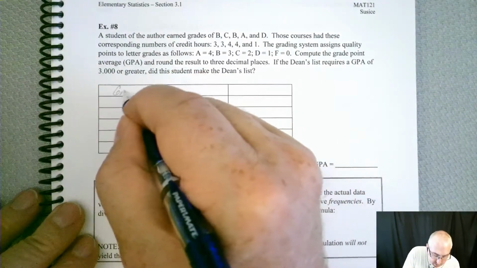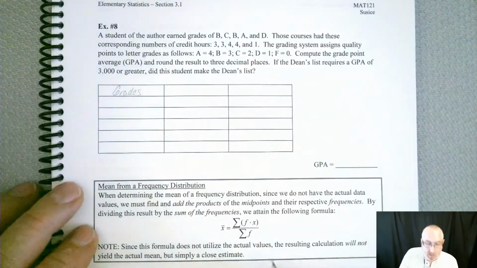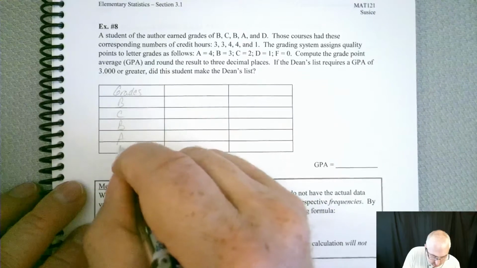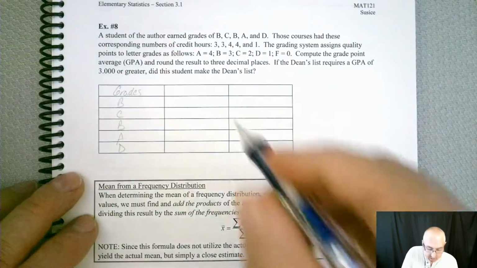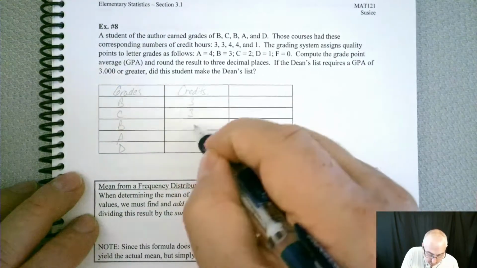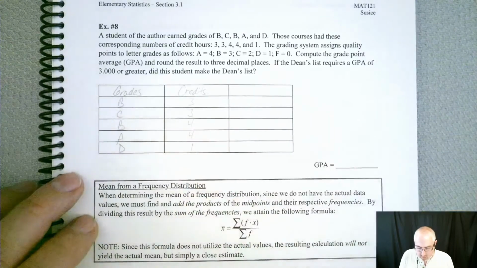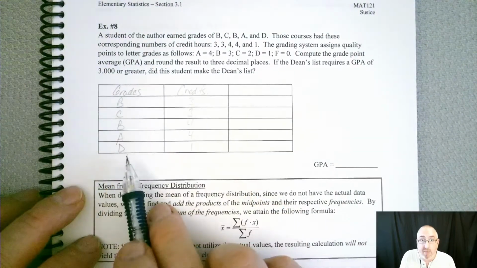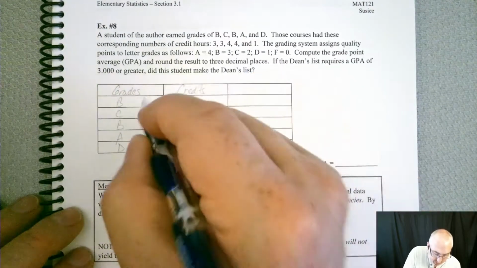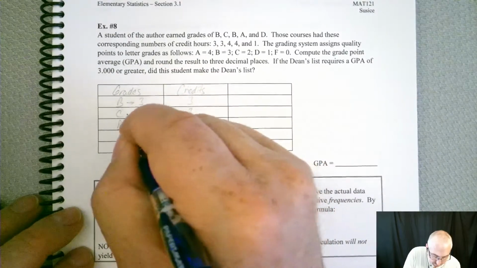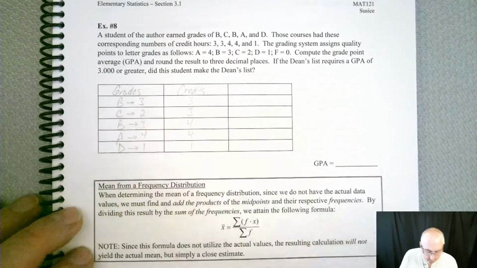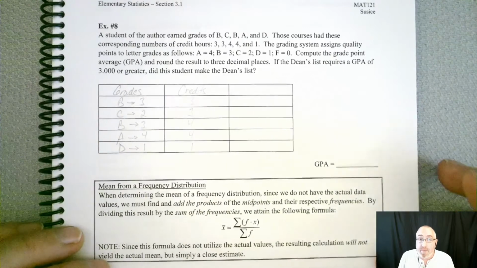So I'm going to put the grades in the first column. So we got a B, we got a C, a B, an A, and a D. And then I'm going to put the credits here. So 3, 3, 4, 4, and 1. Now, the grades, obviously we can't work with letters. So first thing we should do is change those to numbers. So B is a 3. So this is a 3, 2, 3, 4, and a 1. So now we have numerical data.